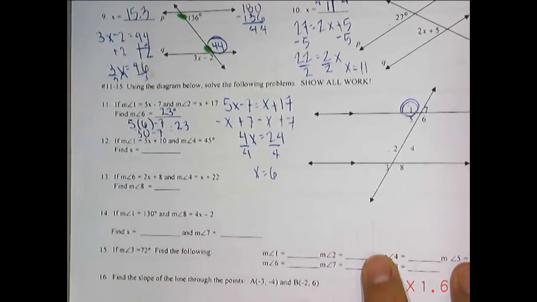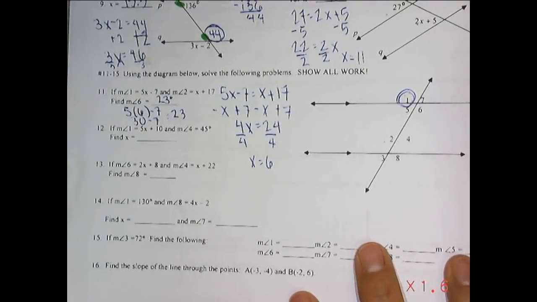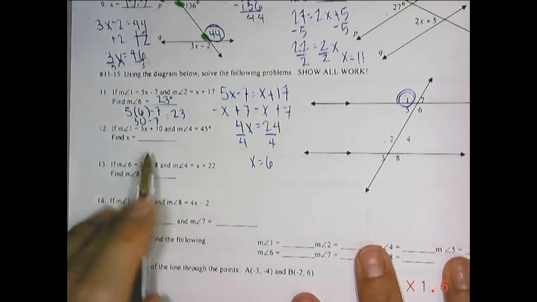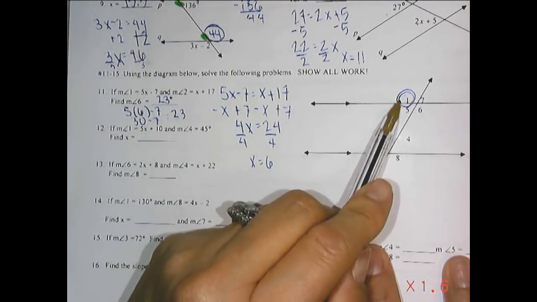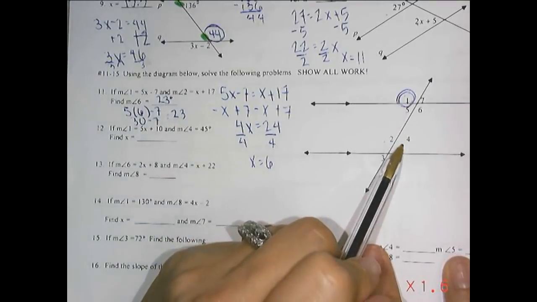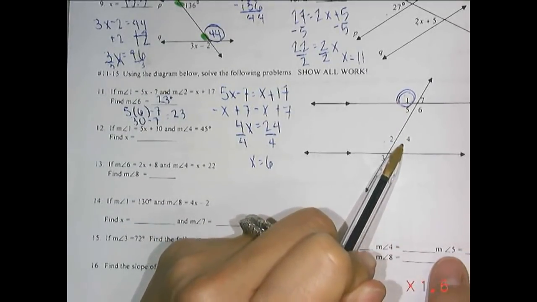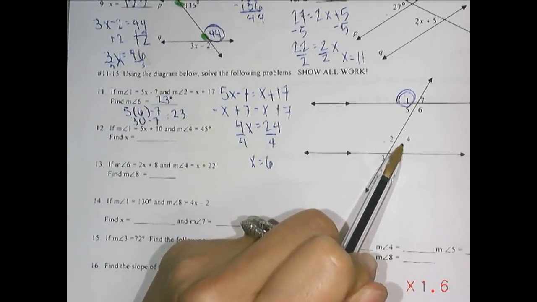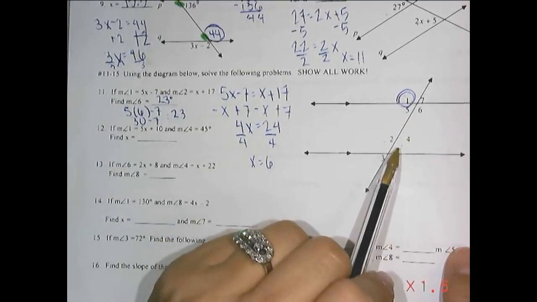And now, let's see if I can get this to focus a little better. Nope. Look, we're going to look at 12 and see that angle 1 is 5x plus 10, and angle 4 is 45. All right, so what I'm going to do is recognize the angle relationships here.